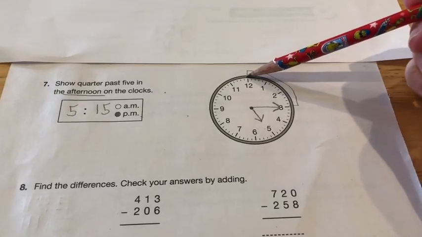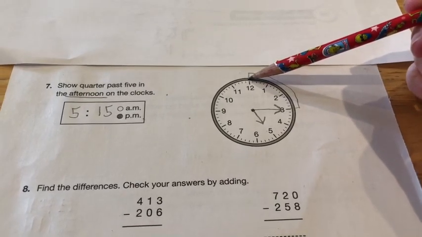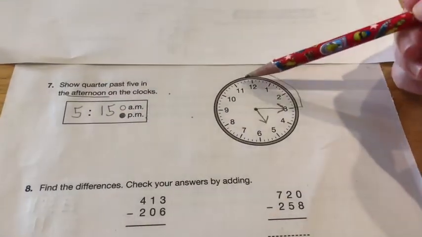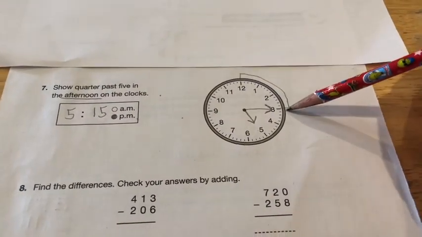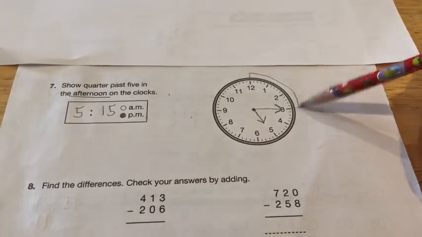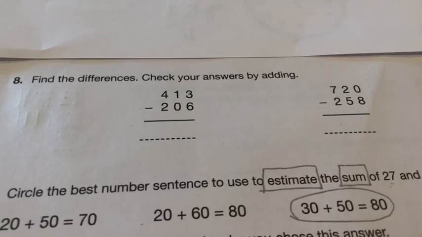Because when we were here, we were at the top of the 5th hour. So we're in the 5th hour, and we're 15 minutes past it, or a 1/4 piece of the clock past it. And we have to do some regrouping here.